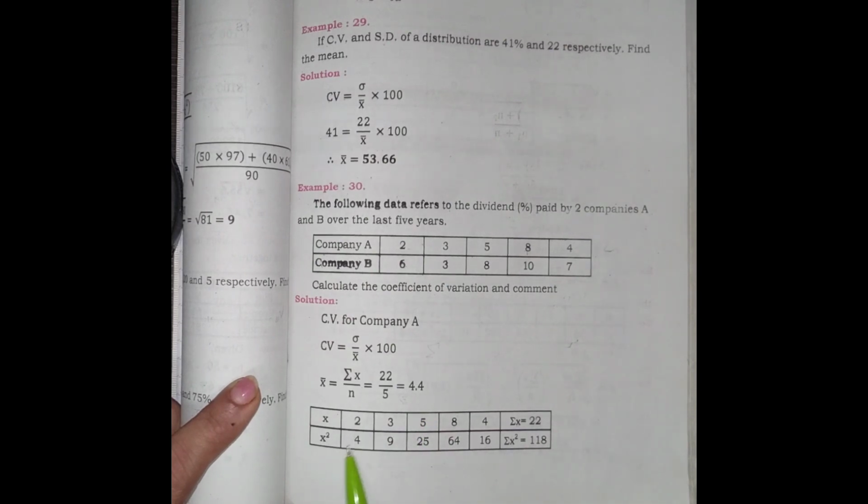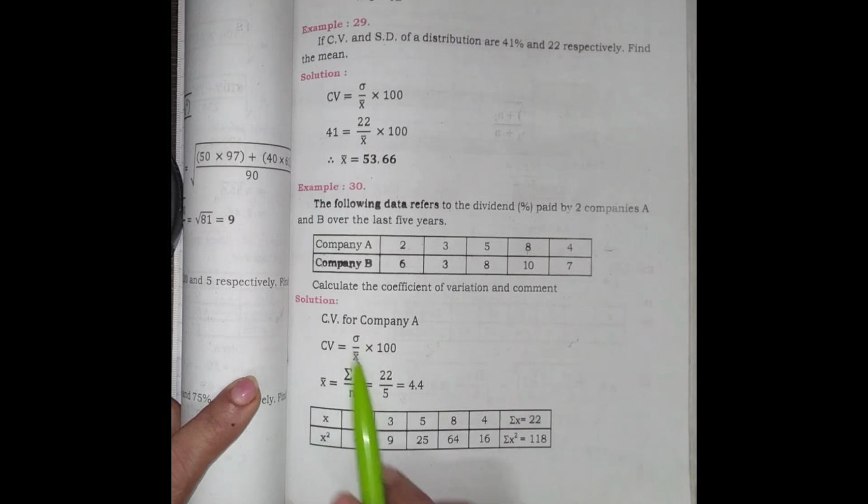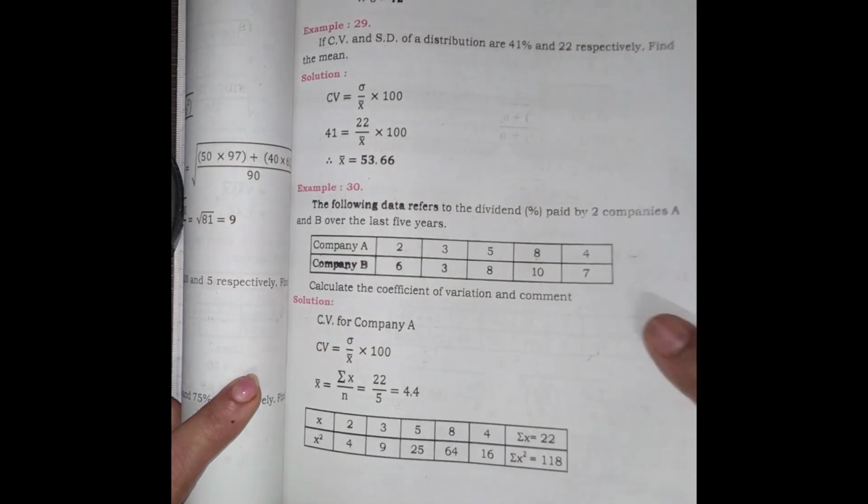Then x square, you have to find the standard deviation of it. We know x bar, now we need the standard deviation. That's why x square: 2 square is 4, 3 square is 9, 5 square is 25, 8 square is 64, 4 square is 16. Then take the total of this, 118 is the total.